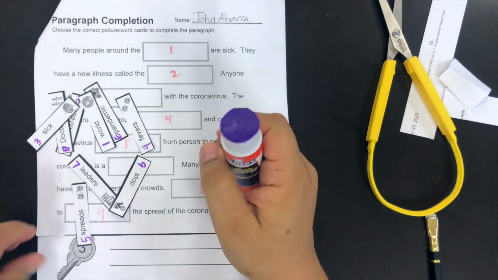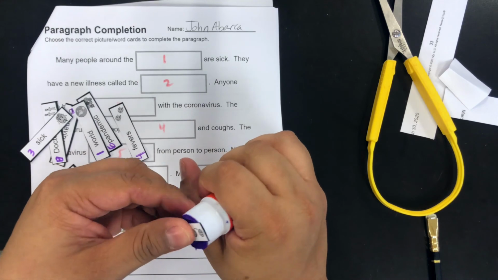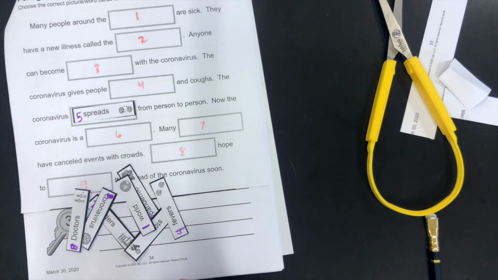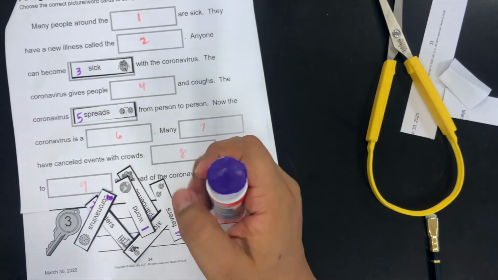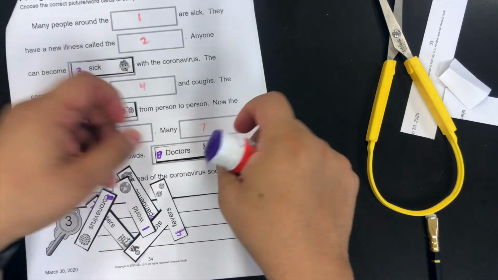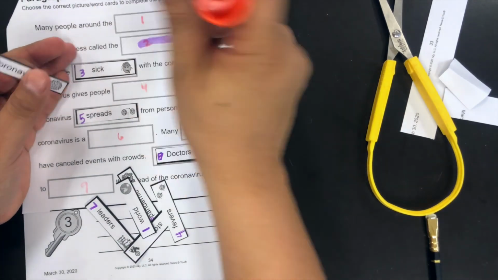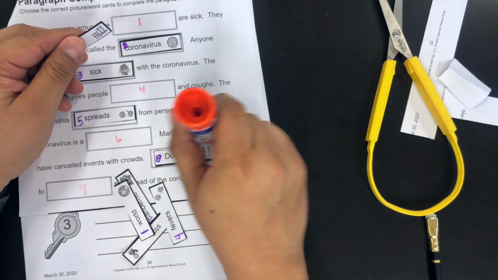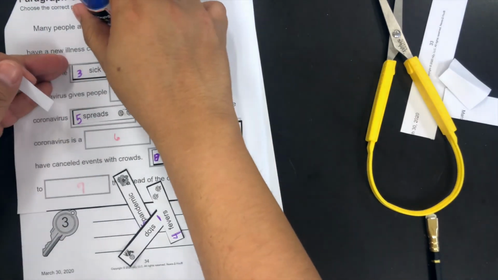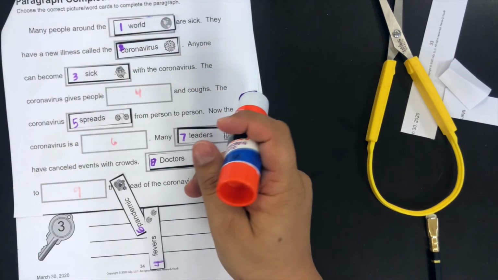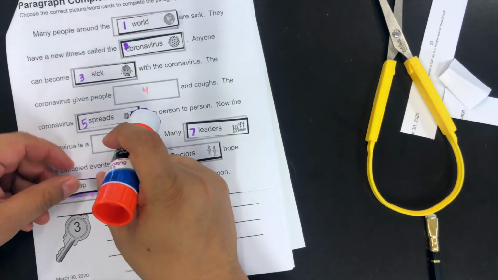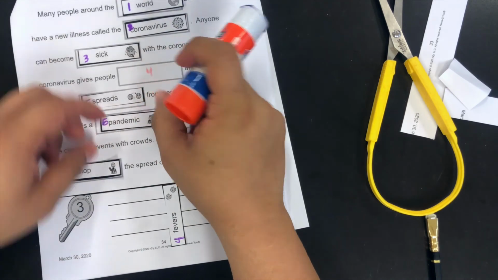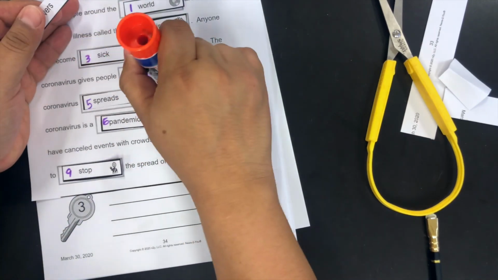Time for some glue. So it doesn't matter what order you glue these on, as long as we know where they go. So I have number 5, spreads. Here's number 3, sick. Here's number 8, doctors. Coronavirus is number 2. Number 7, leaders. Number 9, stop. Number 6, pandemic. Number 4, fevers.